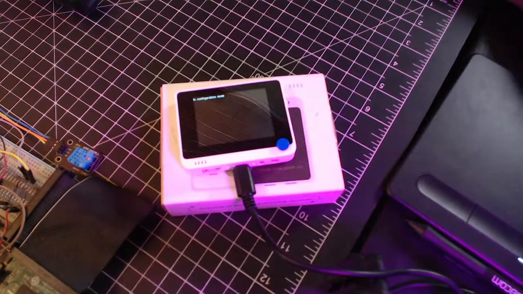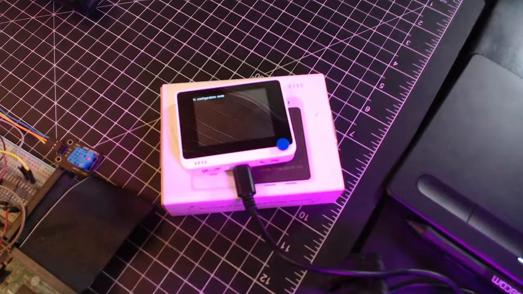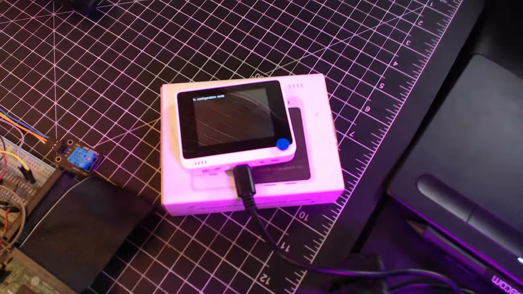So that's our terminal, and then we are going to do set underscore az underscore IOTC for IoT Central. And then the first part is our ID scope. Remember, we copied that.